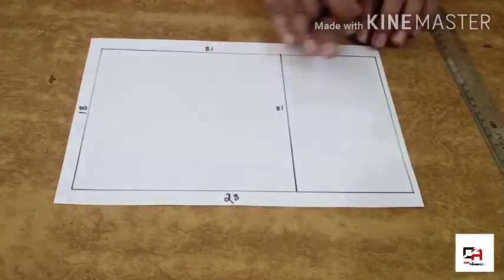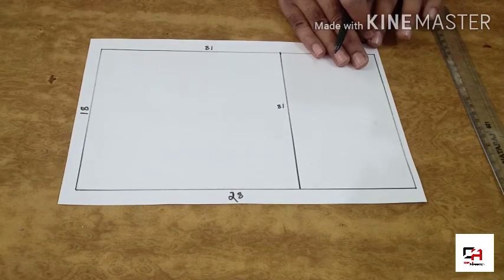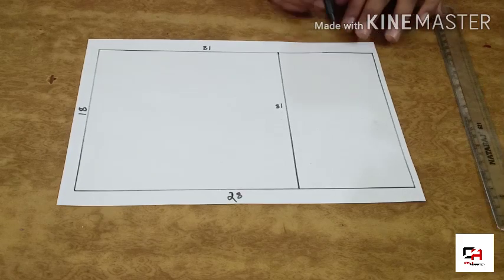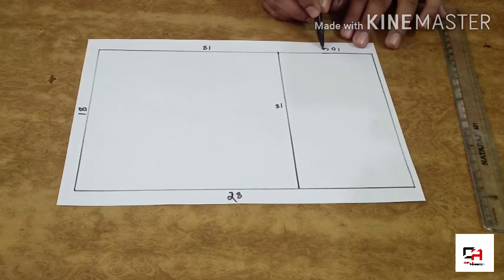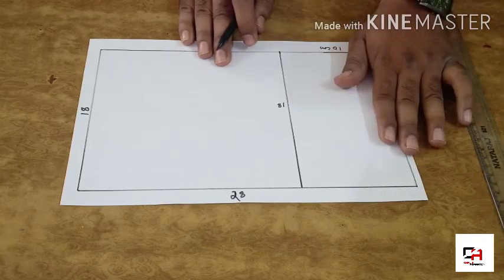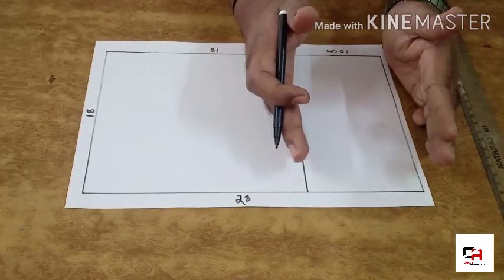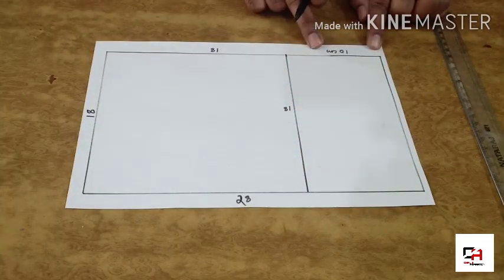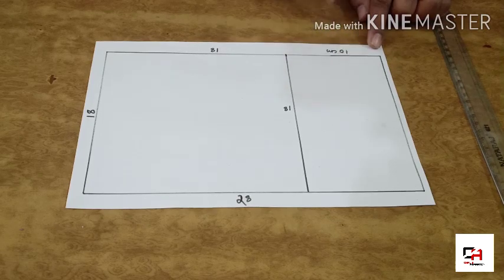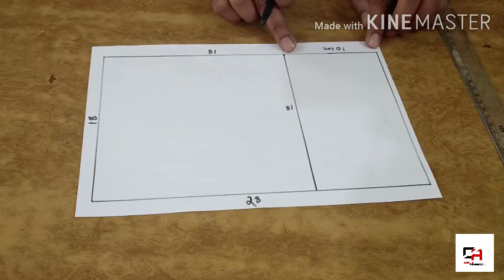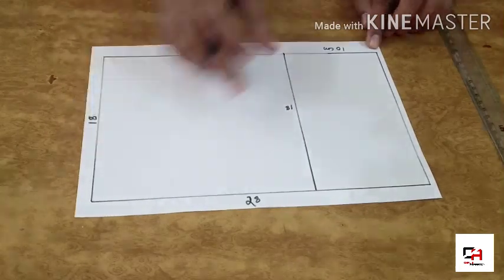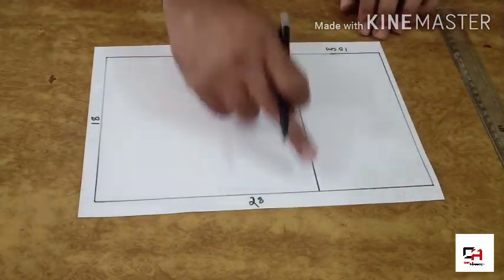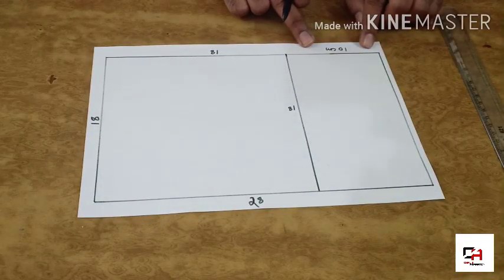Now the remaining is, what is 28 minus 18? It is 10, right? So this is 10 centimeter. Here again I got a small rectangle, 18 centimeter is the length and 10 centimeter is the width. So again the condition is I need to draw the maximum square here. I am going to forget about this square and consider this rectangle of 18 and 10.